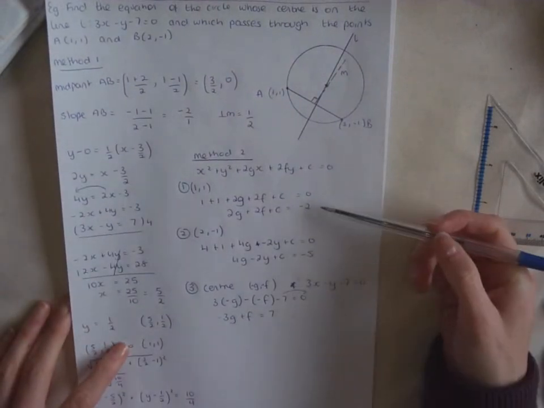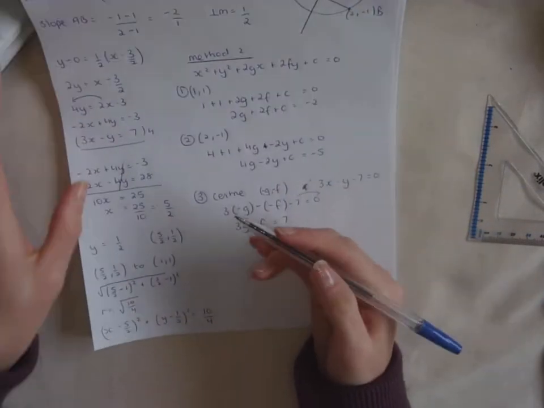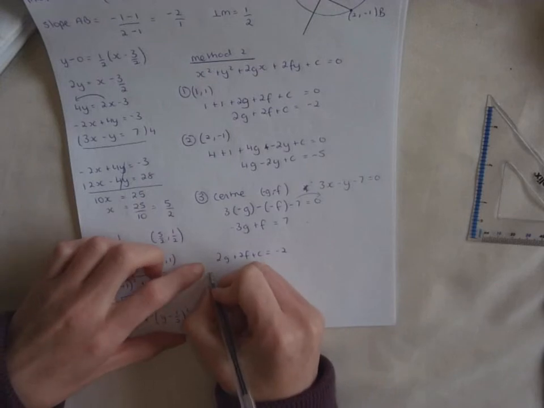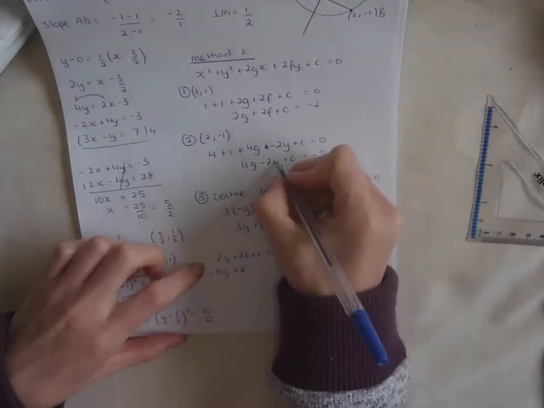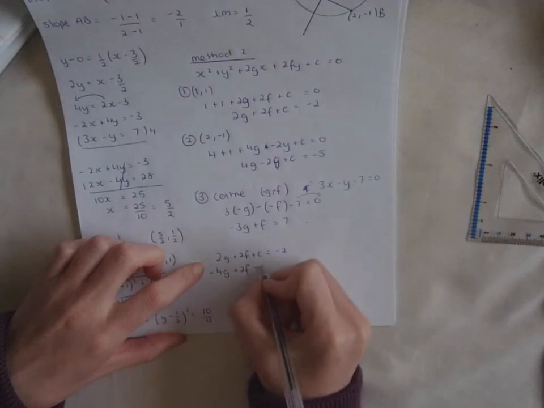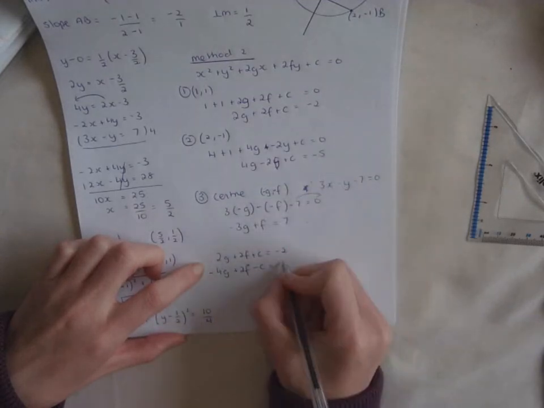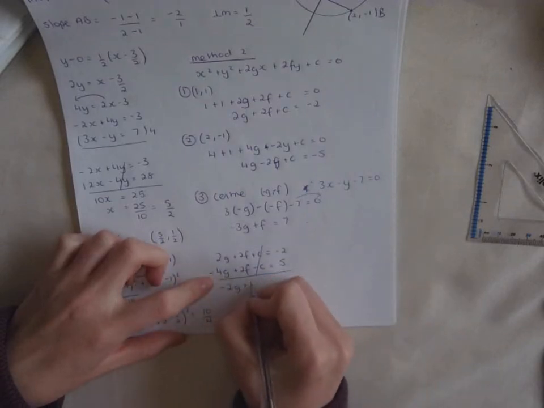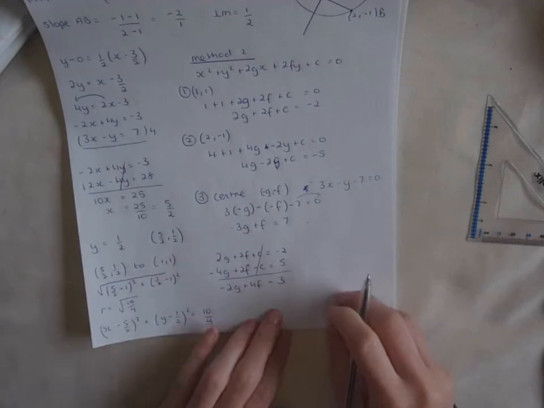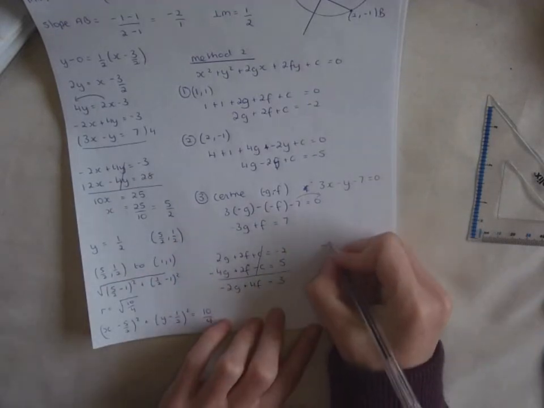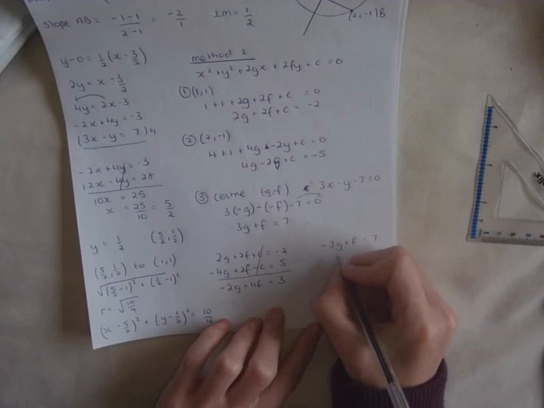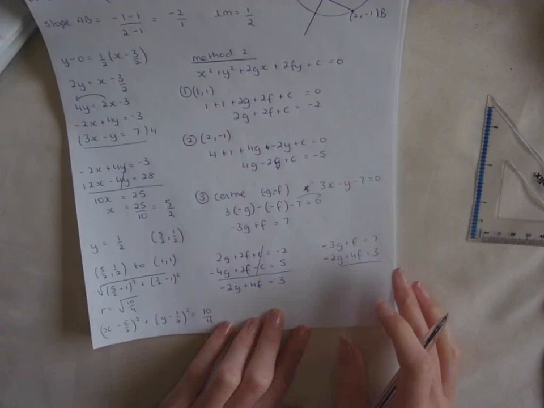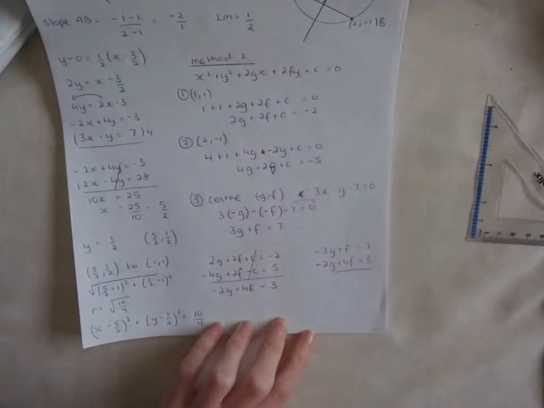The way you do that is you'd cancel your c from these two. 2g plus 2f plus c is minus 2. And then I'm going to change all the bottom line signs. 4g, that should be an f there, 2f minus c is, and I'm changing this sign here, 5. So they cancel, and I get minus 2g plus 4f equals 3. And from there, I'd be able to do simultaneous equations with these two, because I have two equations now in g and f. And you'd keep going until you got what g and f and c were, and you'd fill it back in here. Okay, so two methods.